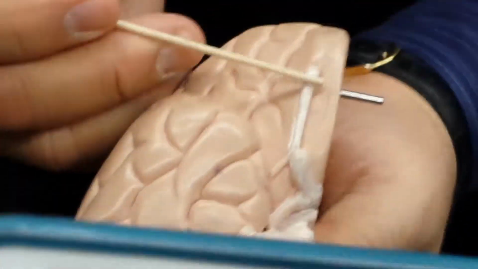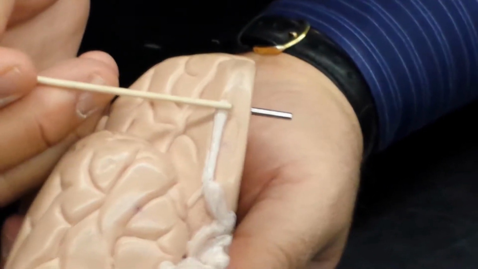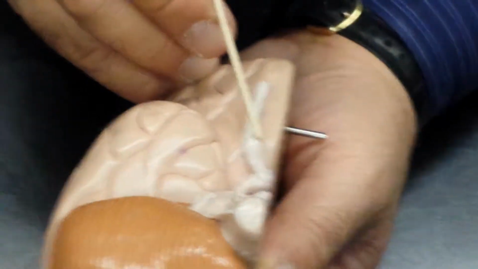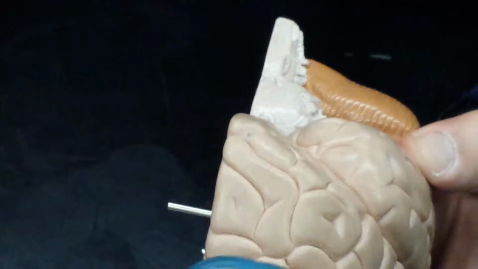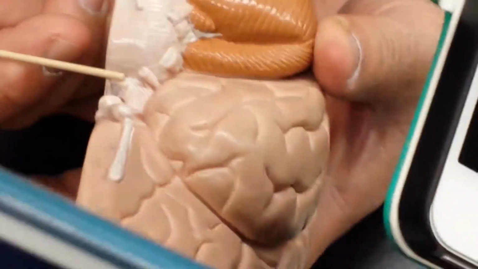Cranial nerve 1. What's the name? Olfactory. Cranial nerve 2. What's the name? Optic. Cranial nerve 3. Oculomotor. The olfactory is very small. That's why.